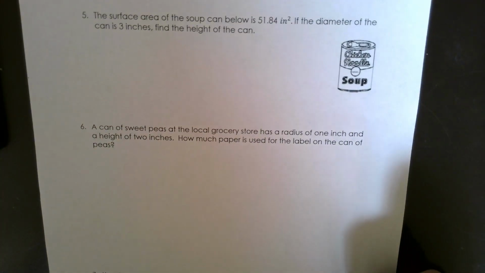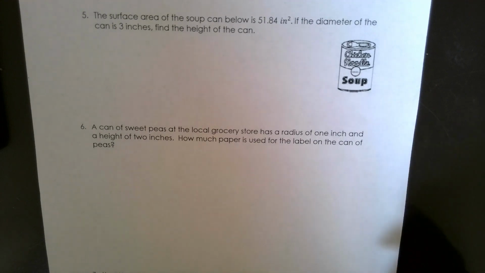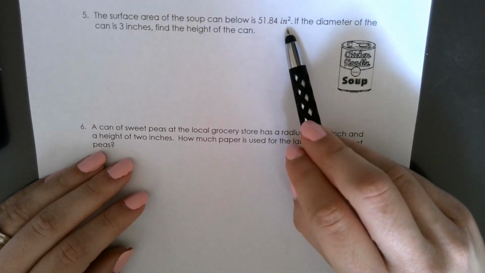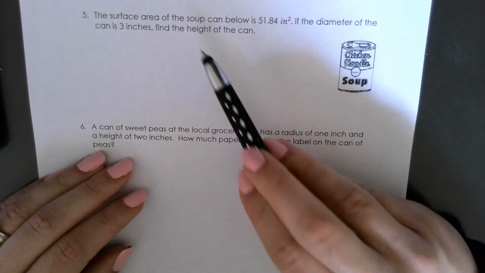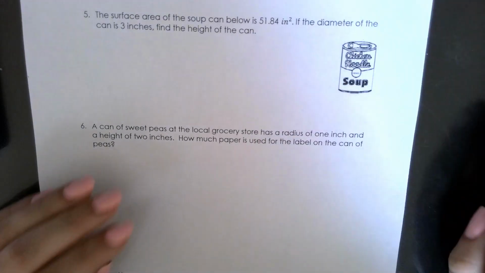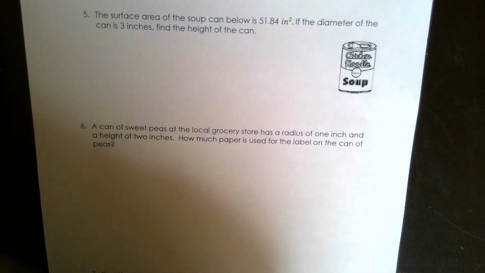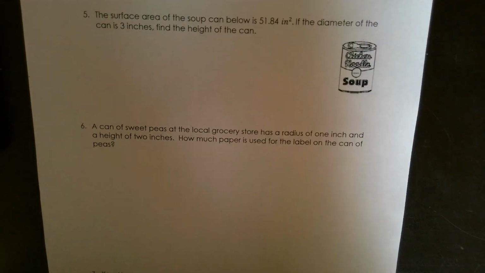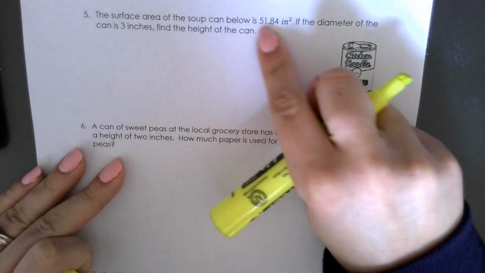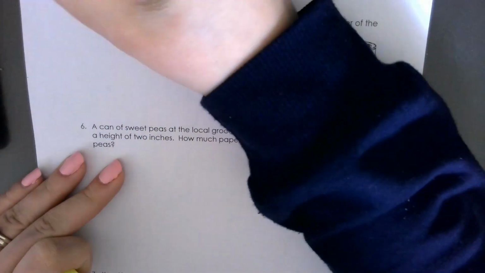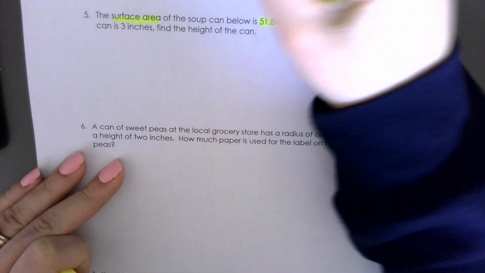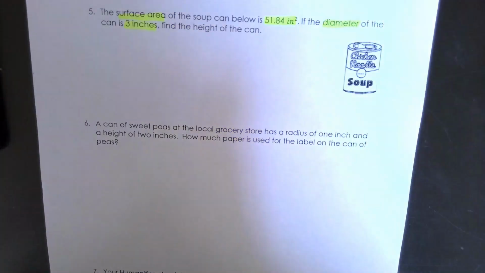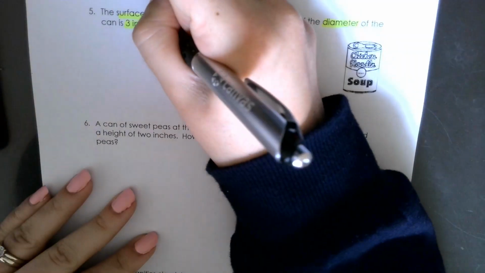The surface area of a soup can below is 51.84 inches squared. If the diameter of the can is 3 inches, find the height of the can. So let's go ahead and highlight stuff that's important that we'll be needing. So I see surface area of the soup can. They gave me the surface area. Diameter, that's important, 3 inches. We want to find the height.